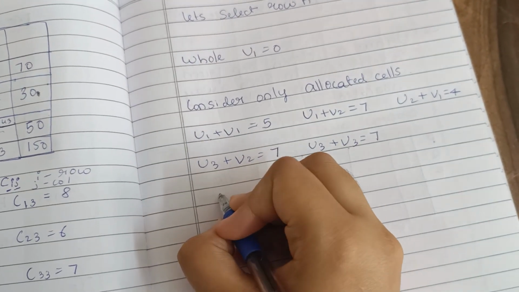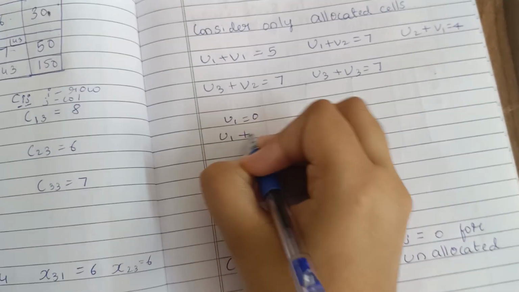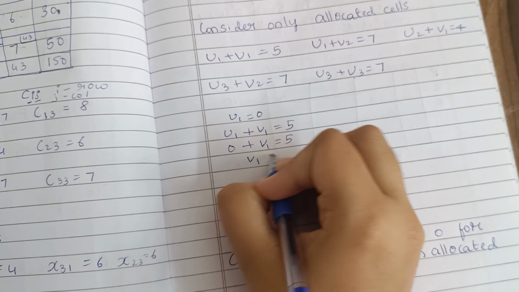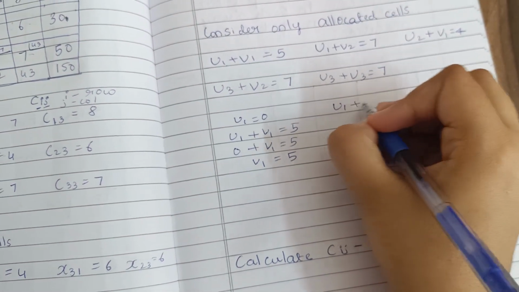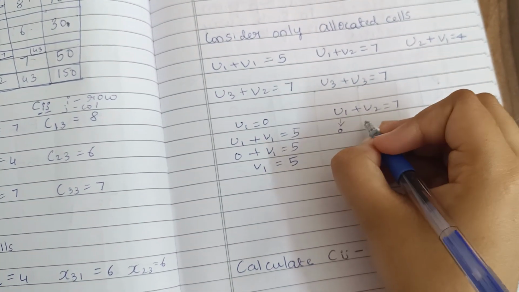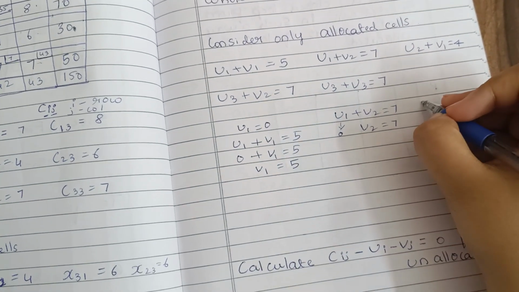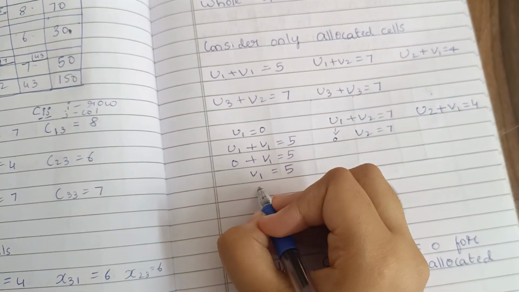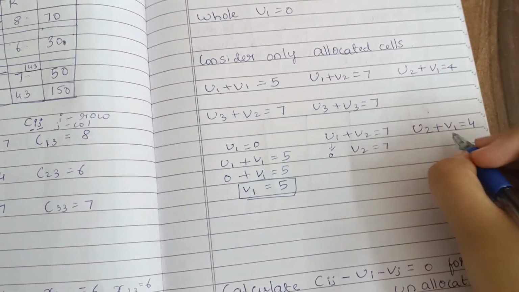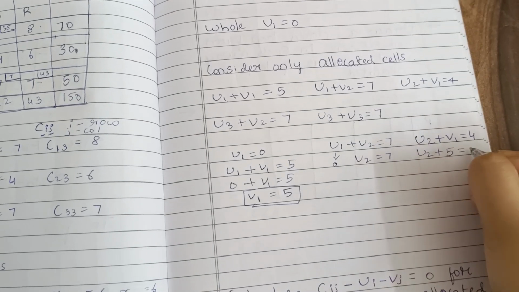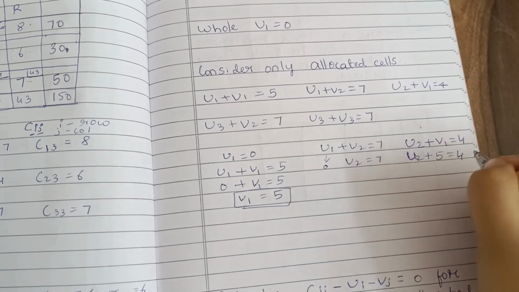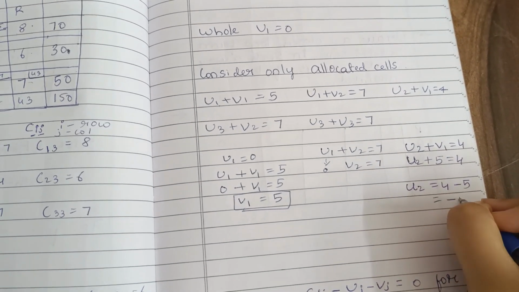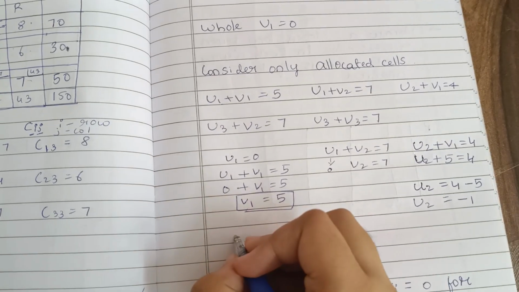Solve the equations. U1 is equal to 0. U1 plus V1 is equal to 5, so 0 plus V1 is equal to 5, V1 is equal to 5. U1 plus V2 is equal to 7. U1 is 0, so V2 is equal to 7. U2 plus V1 is equal to 4. We got V1 is equal to 5, so substitute here. U2 plus 5 is equal to 4, which gives U2 equal to 4 minus 5, which is minus 1.